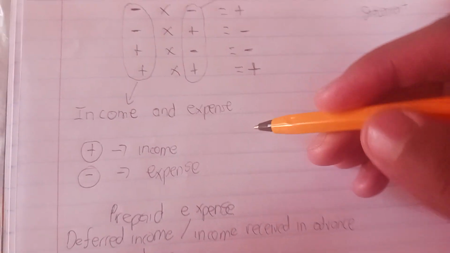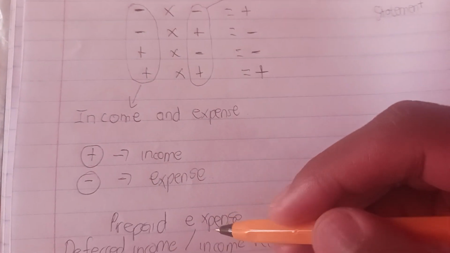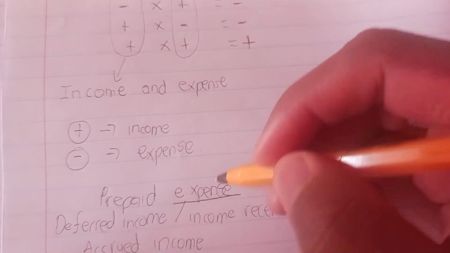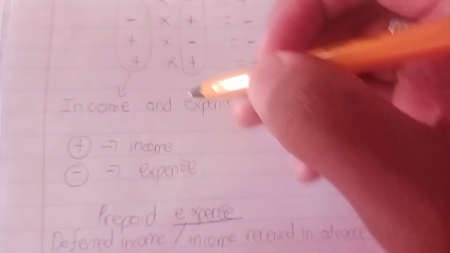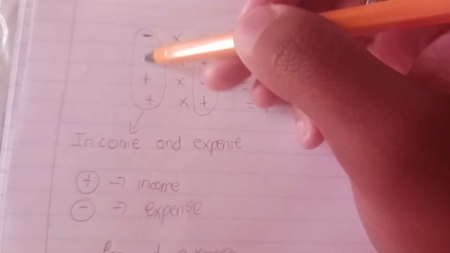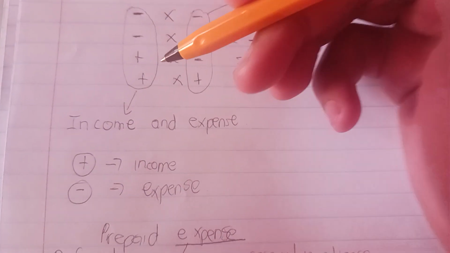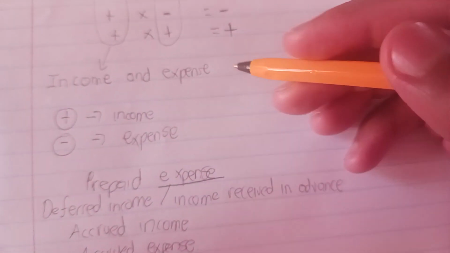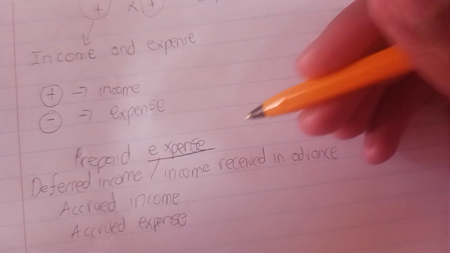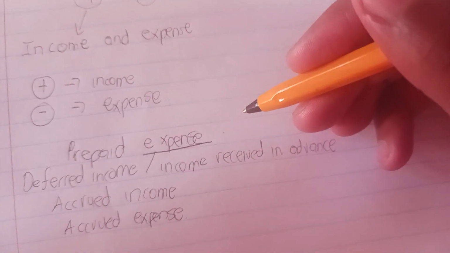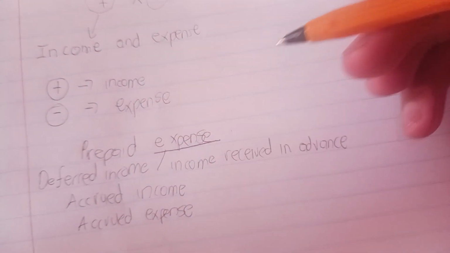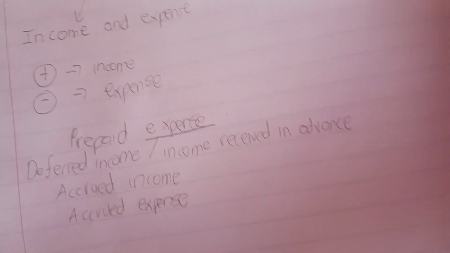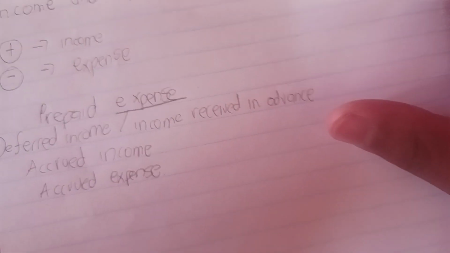So let's do this. Prepaid expense, underline the word expense. So it's a minus, right? So it falls under one of these two signs, right? Now treatment in the income statement. So for a prepaid expense, what you normally do in the income statement, you subtract that because it was paid in the current year, but also takes into account the following year.